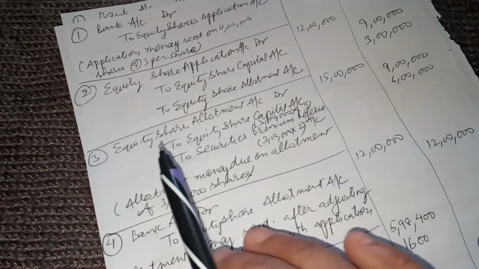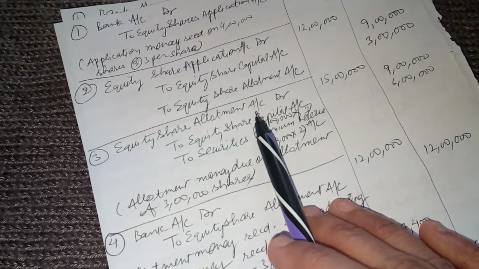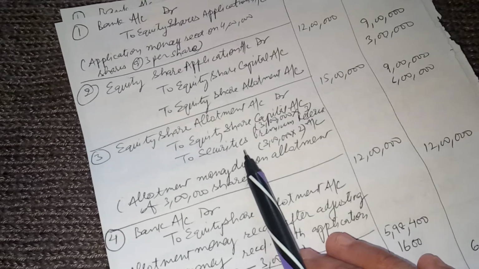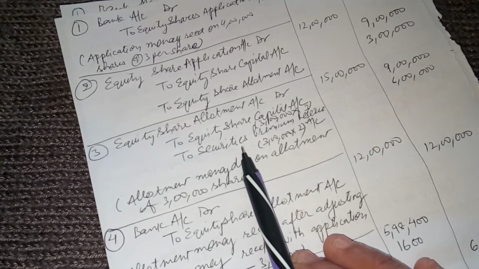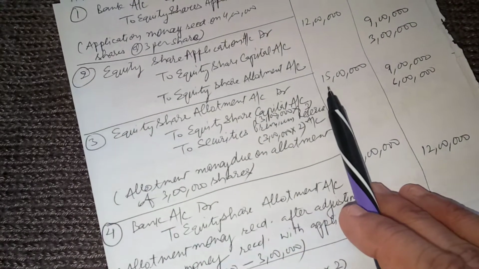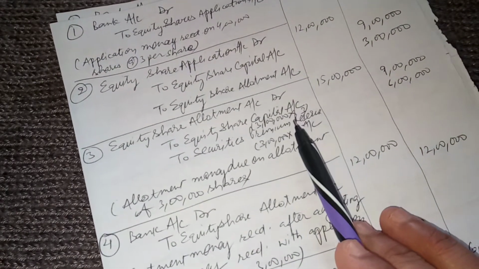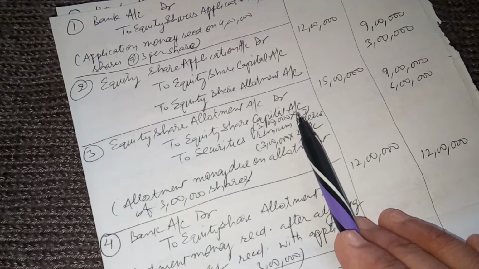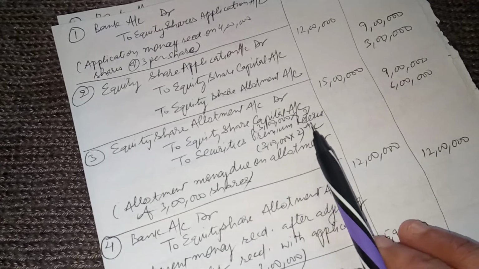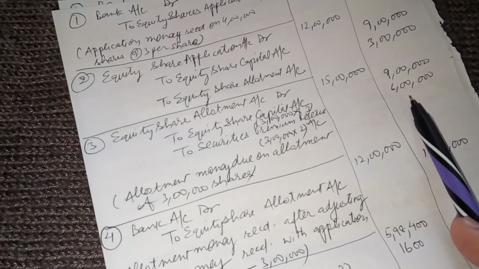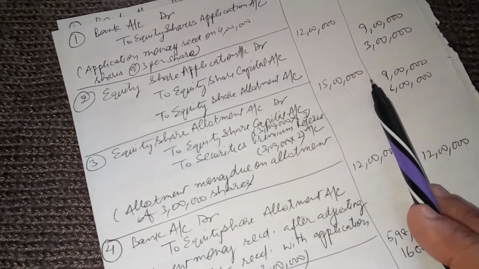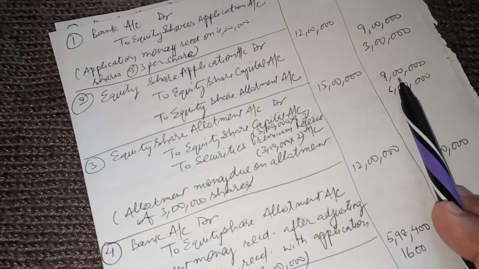And then third entry will be equity share allotment account debit to equity share capital and to securities premium reserve account. When the allotment money became due on 3 lakh shares, a total of 5 per share was called, 5 threes are 15 lakh, out of which 3 was the capital money and premium of rupees 2 was there. So 3 lakh into 2, 6 lakh for the securities premium reserve account, and the left out amount of rupees 3 for equity share capital account.